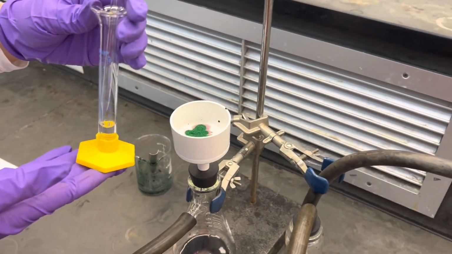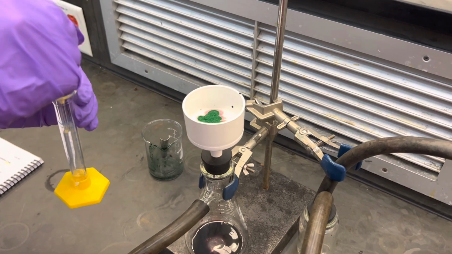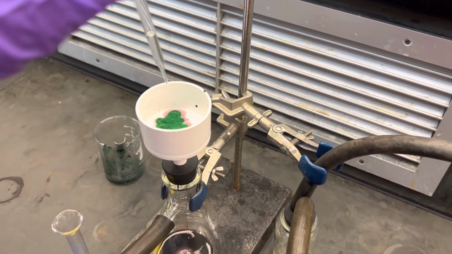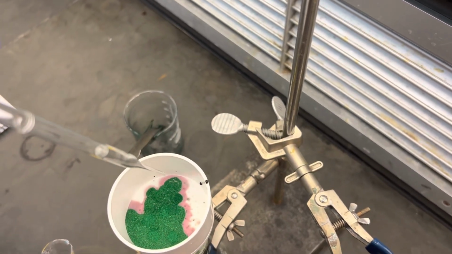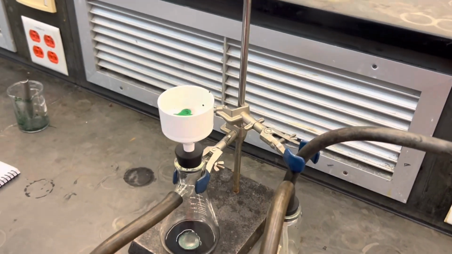For washing, obtain methanol in a graduated cylinder to ensure that no more than 3 milliliters is used, and pour in successive 1.5 milliliter portions into the funnel. Then, allow the crystals to dry with the vacuum on for 10 minutes.